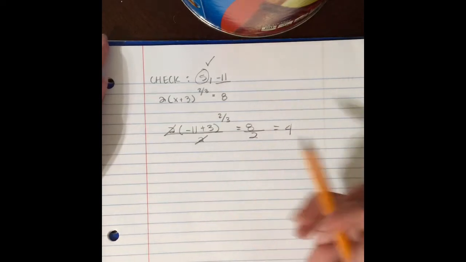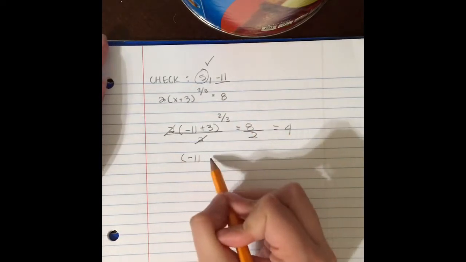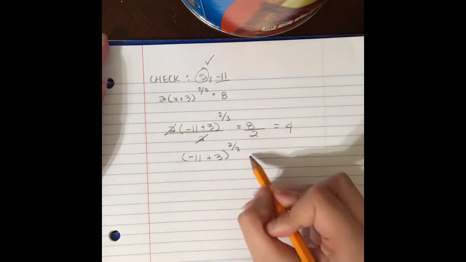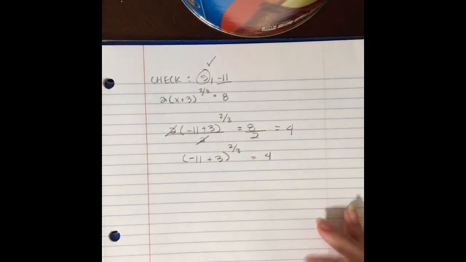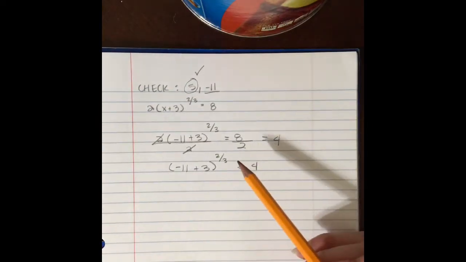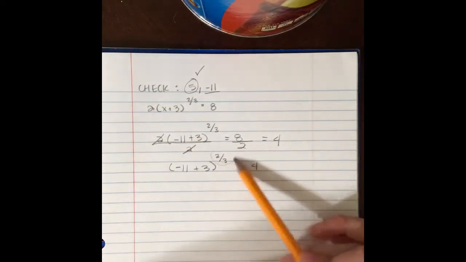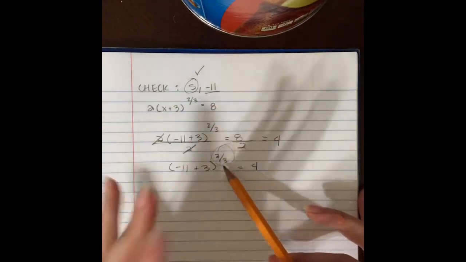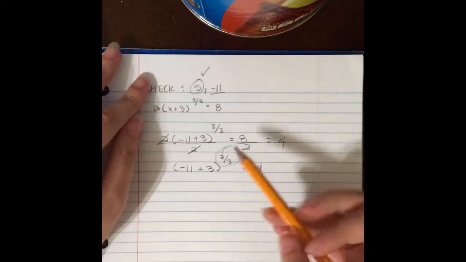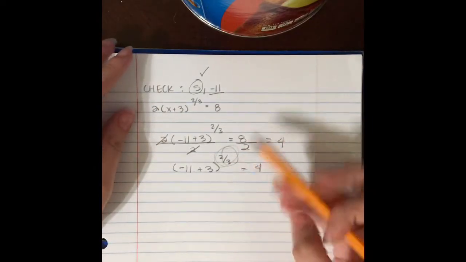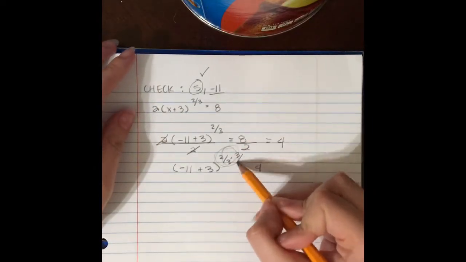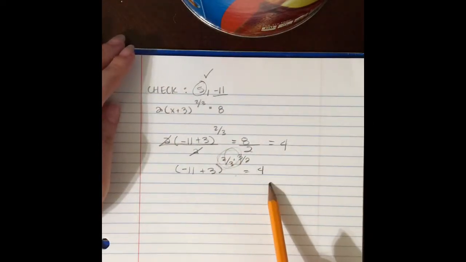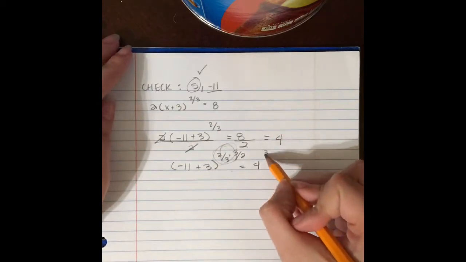So we're going to rewrite all of this again. So (negative 11 plus 3) exponent to the power of 2/3 equals 4. Okay. So now we're going to focus on our exponent to the power. Yeah, okay. So as the same rule that goes with this, we're going to have to find the inverse of it. And the inverse of 2/3 is 3/2. But what we do on one side, we must do on to the other side. So let's do that right now.